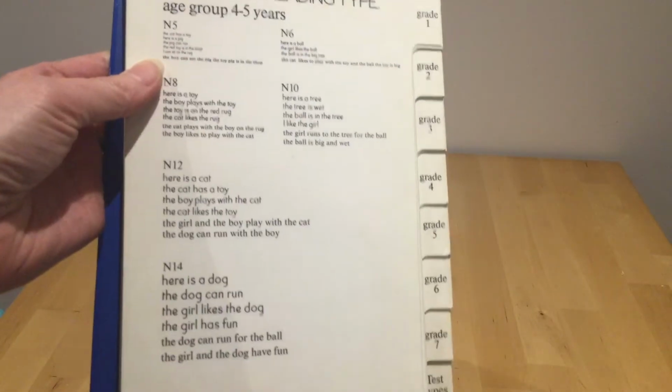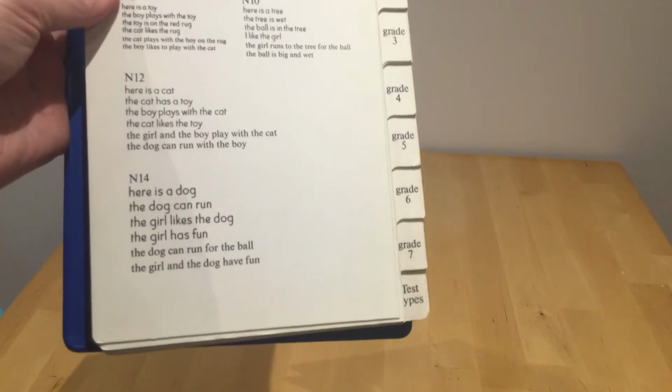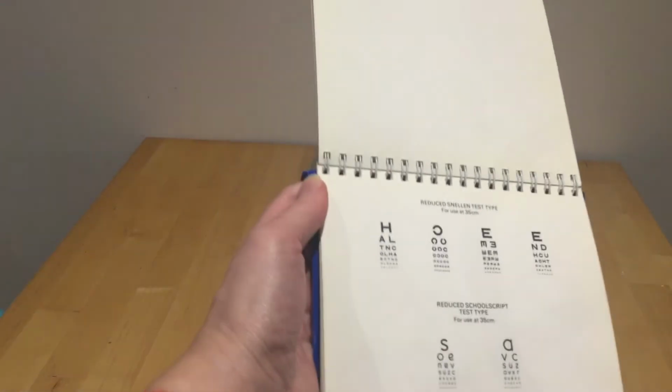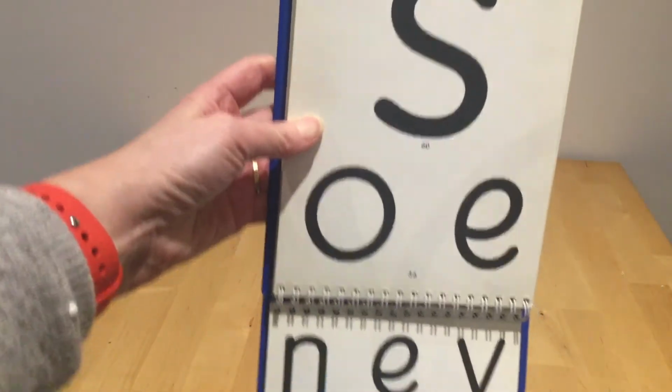So you'll remember that when we opened it up, there were the grades down the side. And then at the very bottom there's a tab that says test types. So if you open that, you'll get this page and then turn it over and you'll get a chart like this.